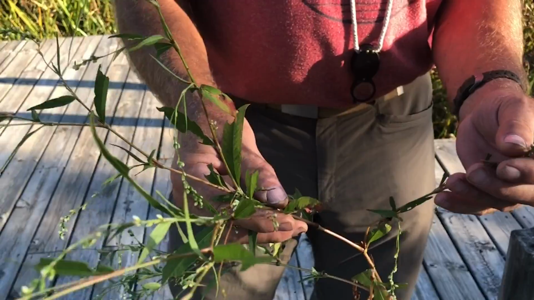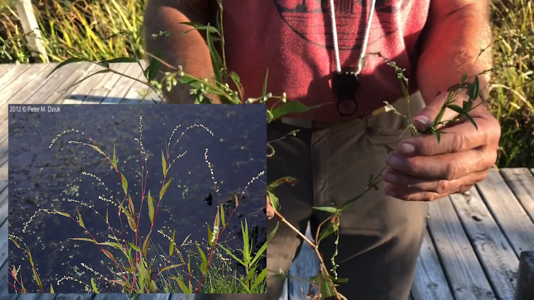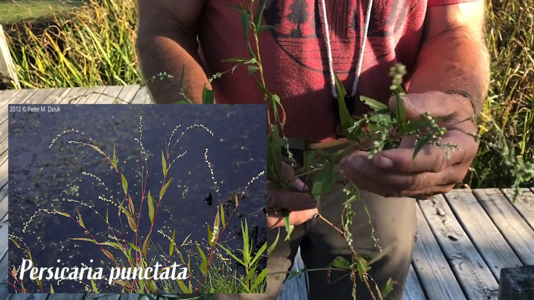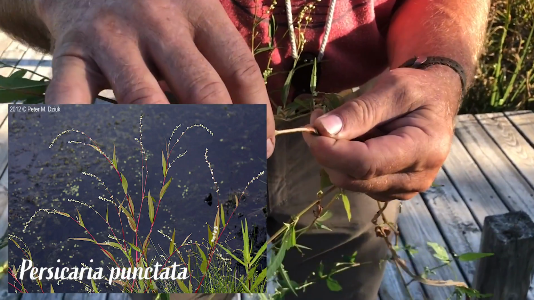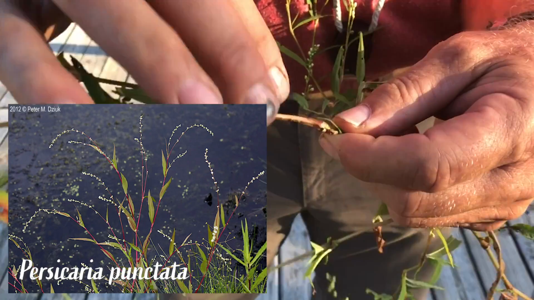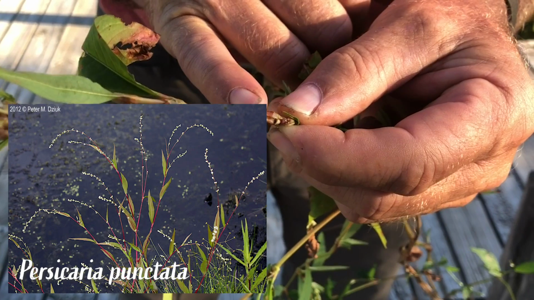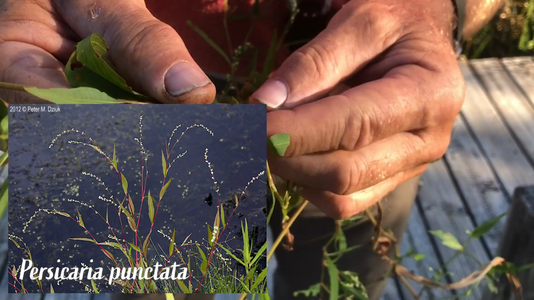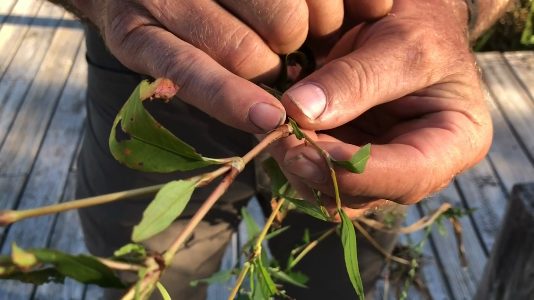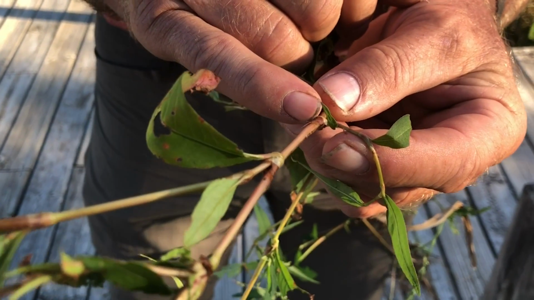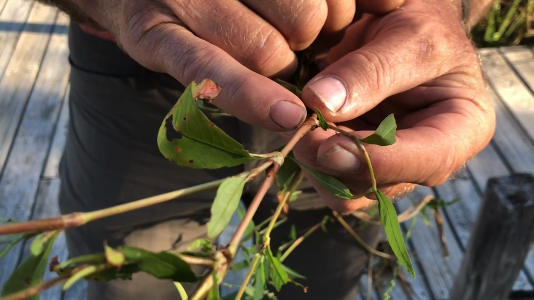All right, here's another smartweed, also commonly found this time of year in wetlands. This is called dotted smartweed, or Persicaria punctata. And the way you sort the smartweeds out is, one of the first things you're going to do is look at the structure called the ochrea. The ochrea is a sheath-like structure that begins at the node and extends up the stem a little ways.